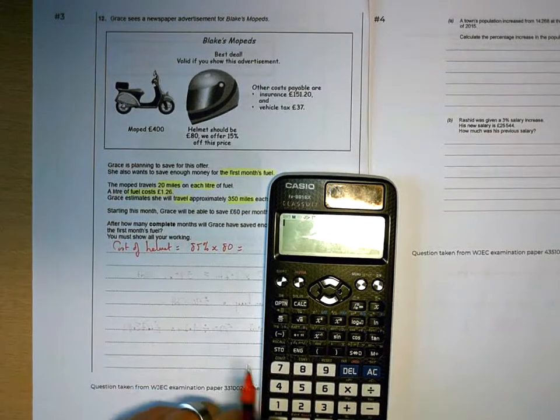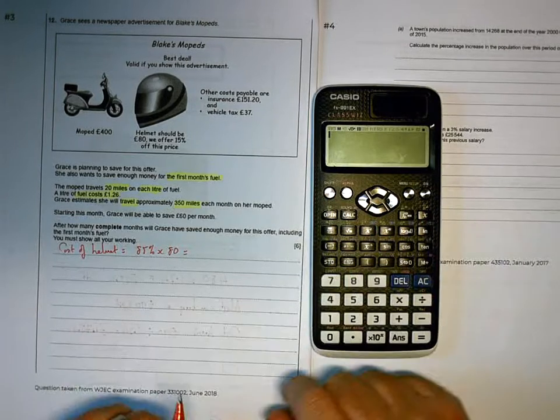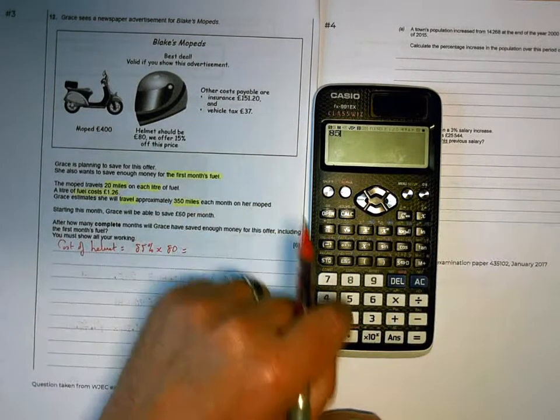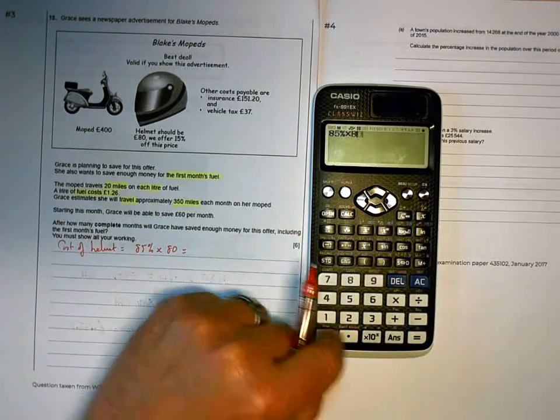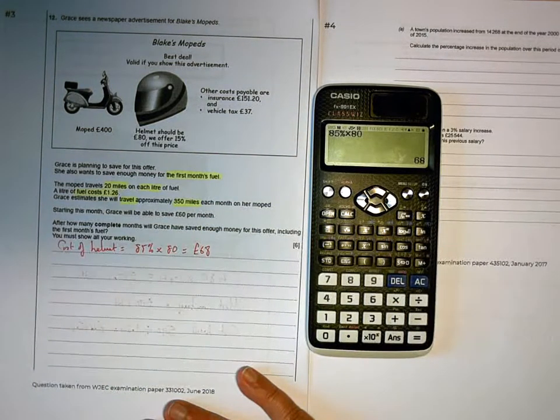So I'm going to use the percentage button. If you prefer to write it as 85 over 100 or 0.85, that's entirely up to you, so long as you get it right. So 85% of 80 is £68. So the cost of the helmet is going to be £68.